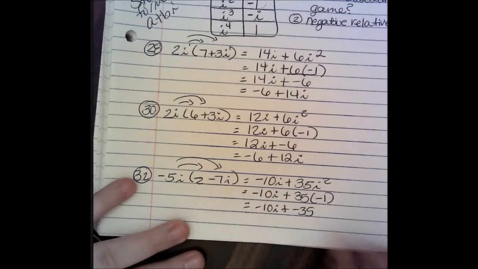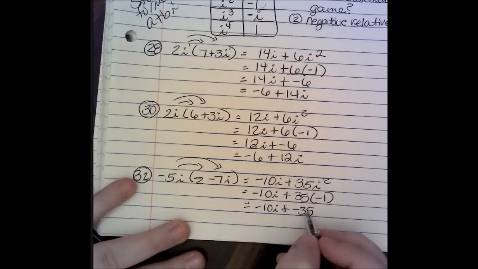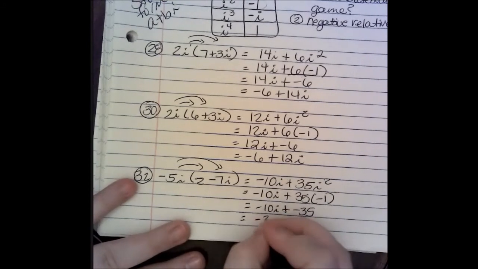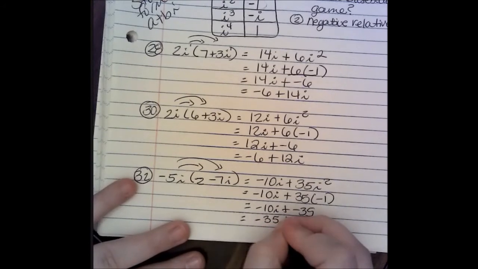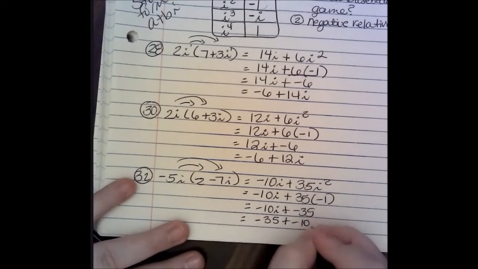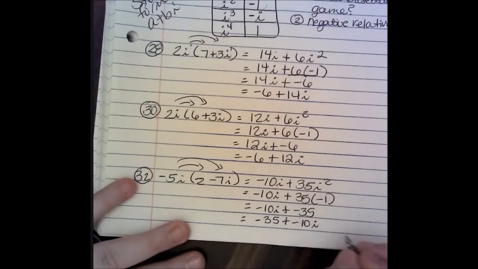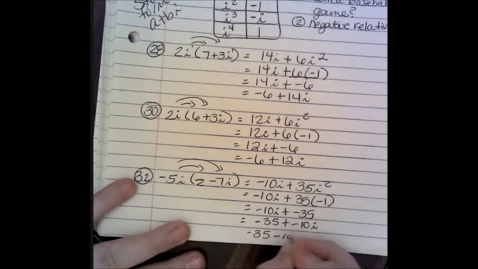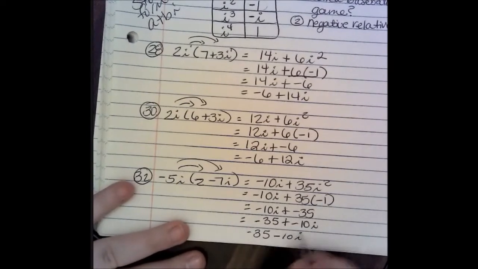So 35 times -1 is -35, and then you need to write that in standard form. So you write your -35 first plus -10i. Or I would accept -35 minus 10i. It means the same thing. Okay.